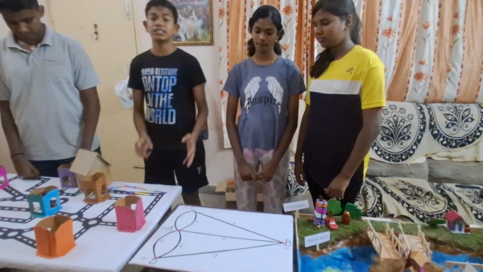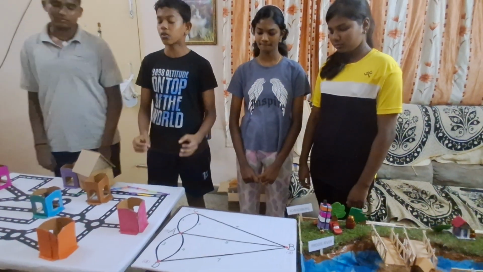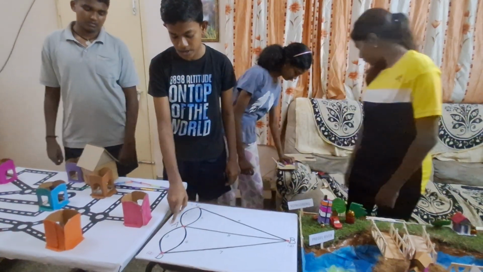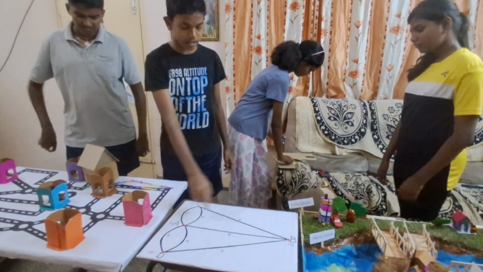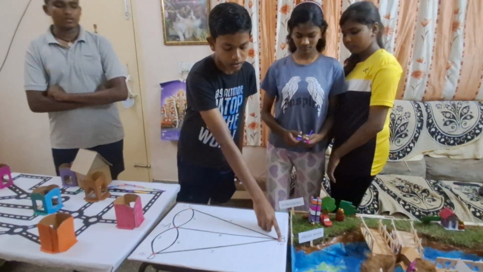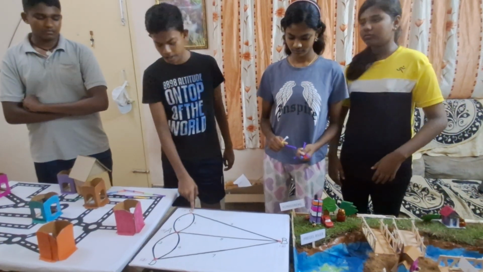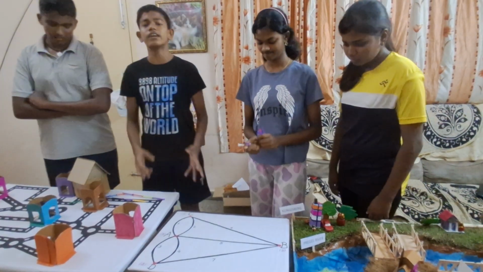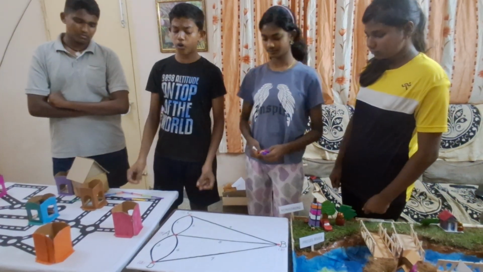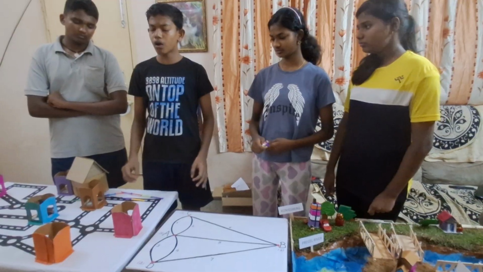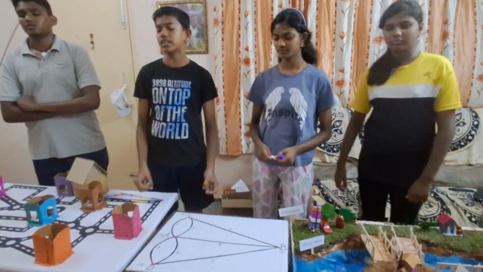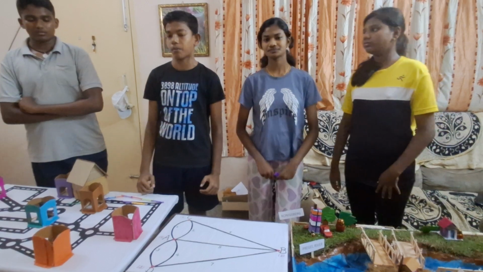The number of lines incident with a vertex is called the degree of that vertex. The number of lines from A is 5, so the degree of A is 5. The degree of B is 3, the degree of C is 3, and the degree of D is 3. So all the vertices are of odd degree. So it is not possible to draw the graph without lifting the pen from the paper and without retracing the lines and coming back to the starting point.